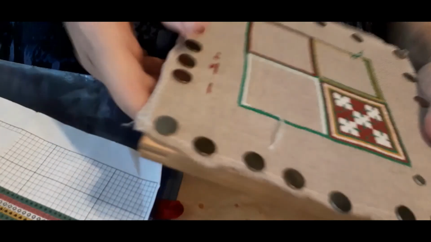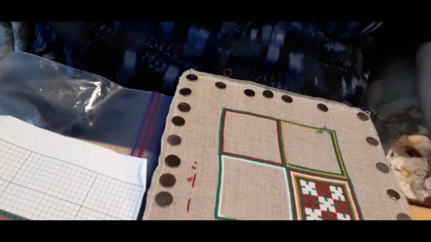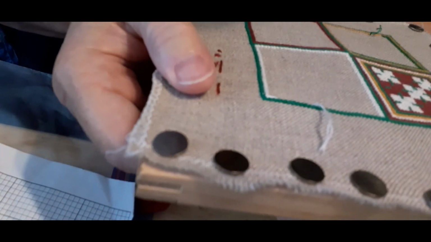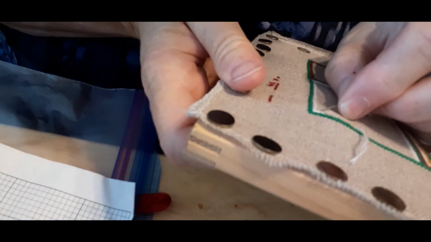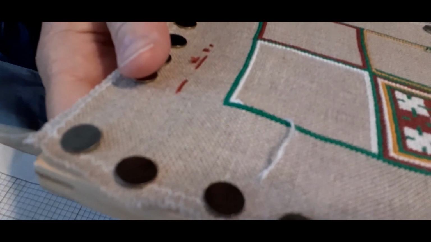So, here's where we're at. I have done a weaving in the back. Now what I'm going to do is look at it, and you see how this has this long arm. This is what makes it long arm cross stitch, that long arm. I'm going to come down from that.